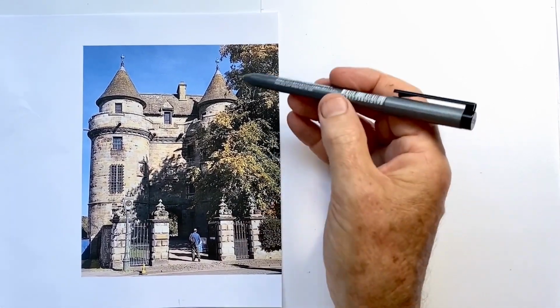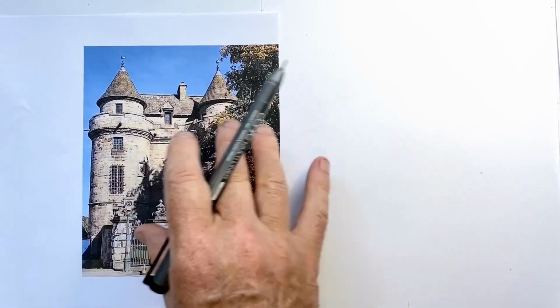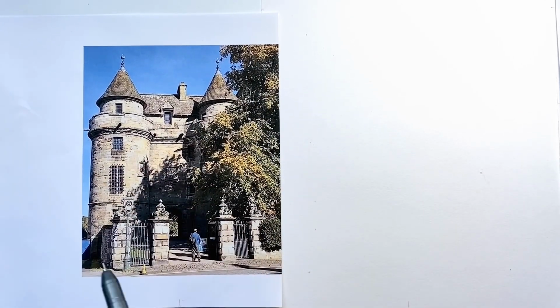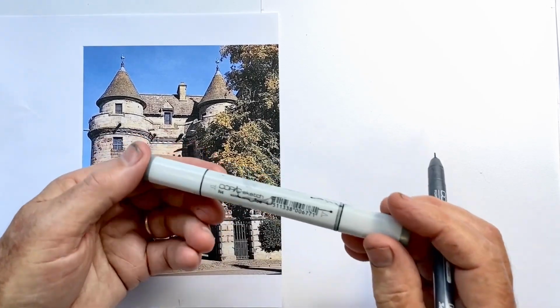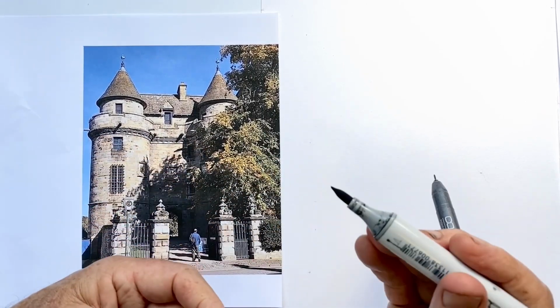Now, because the shadows are important for this scene, I'm actually going to use marker tone for the shadows. So I'm going to use my Copic sketch markers, and as always, I'll be using the brush end.